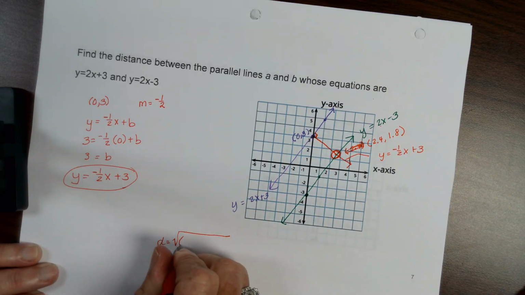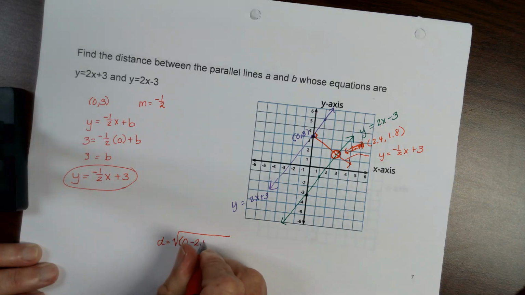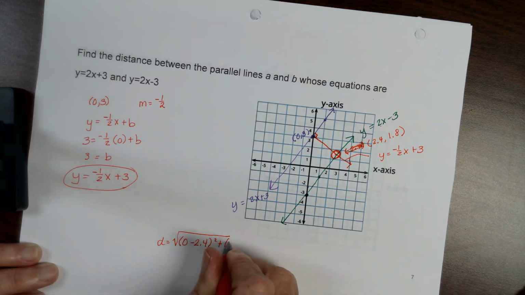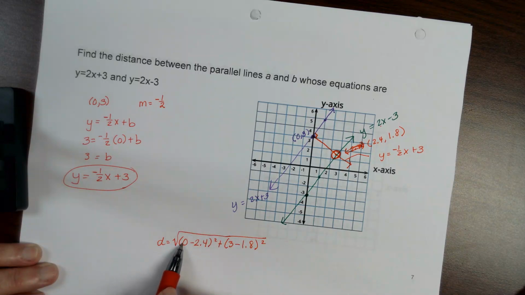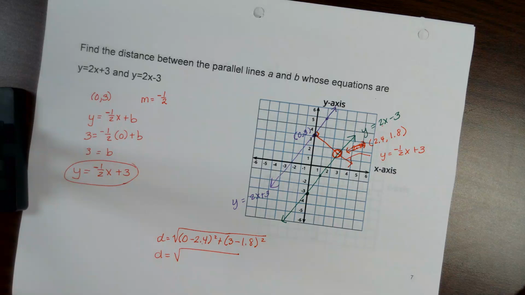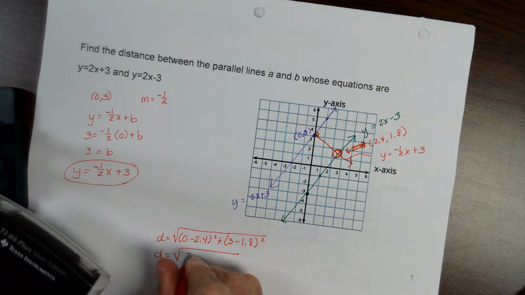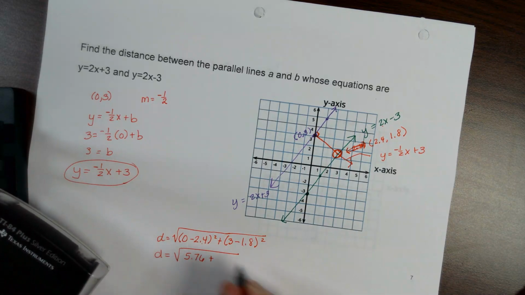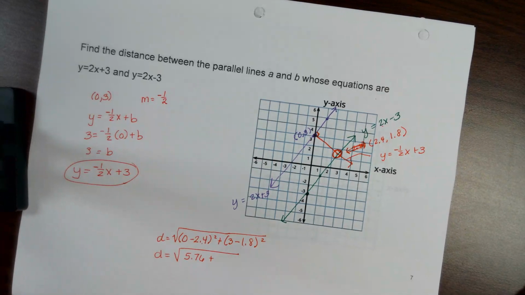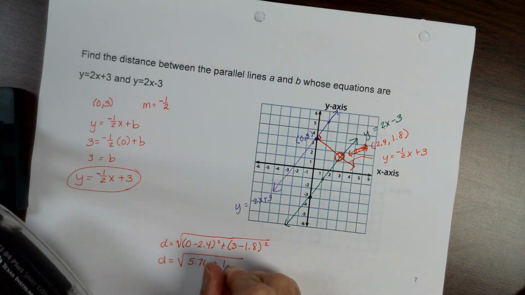Or when you do it by hand, you have 0 minus 2.4 squared plus 3 minus 1.8 squared: x sub 2 minus x sub 1 squared, plus y sub 2 minus y sub 1 squared. So that's going to give me 2.4 squared, which is going to be 5.76, plus 1.2 squared, which is going to be 1.44.